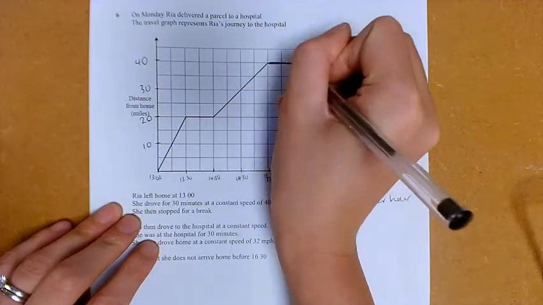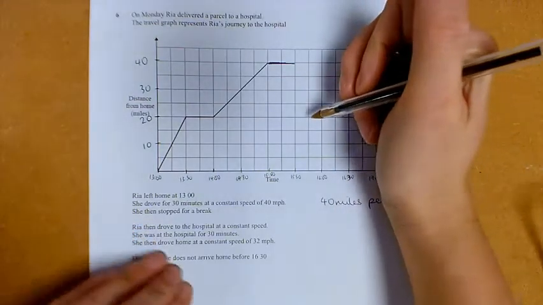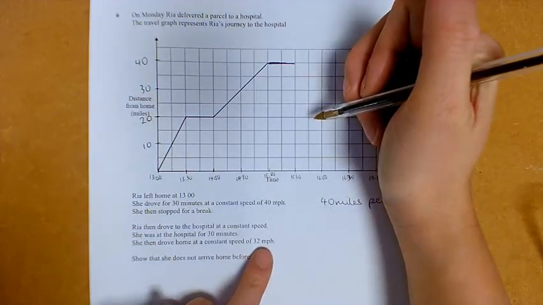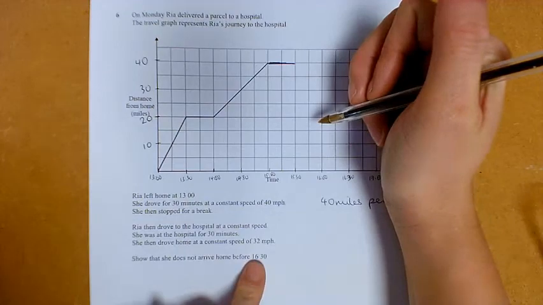I should definitely be using a ruler. Please use a ruler if you have one. And then she drove home at a constant speed of 32 miles per hour. Show that she does not arrive home before 4:30.